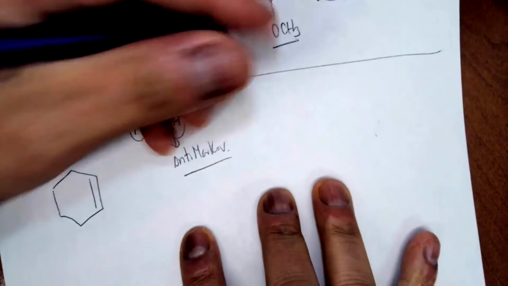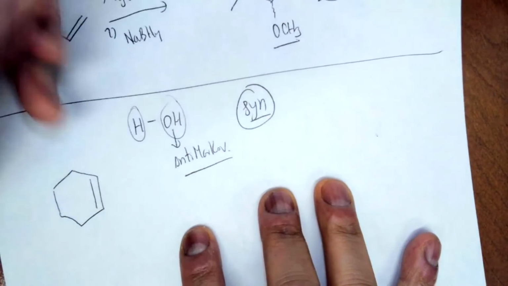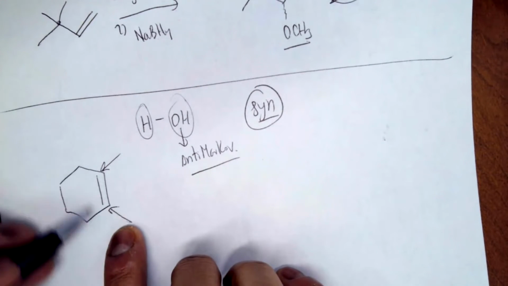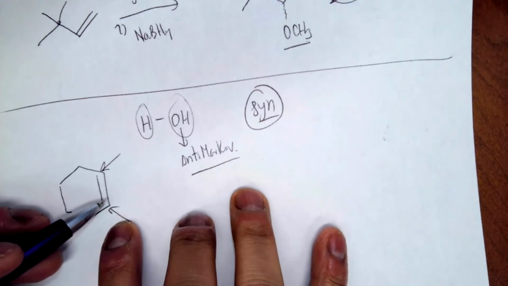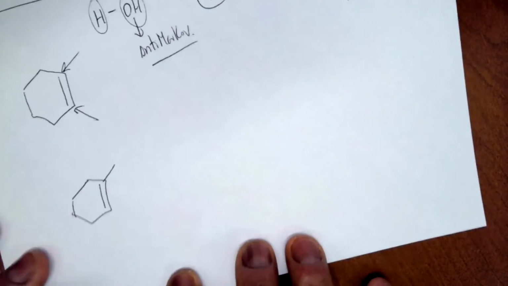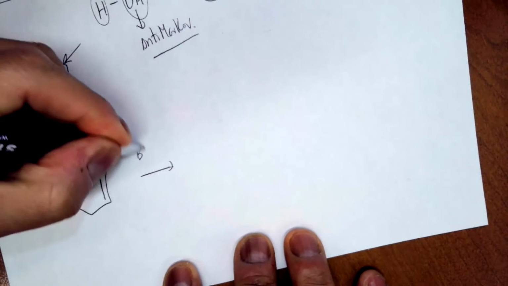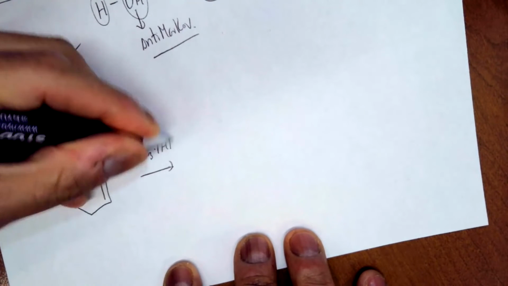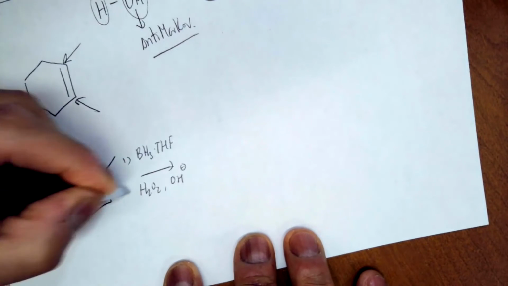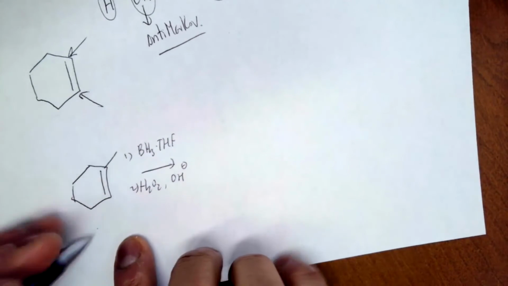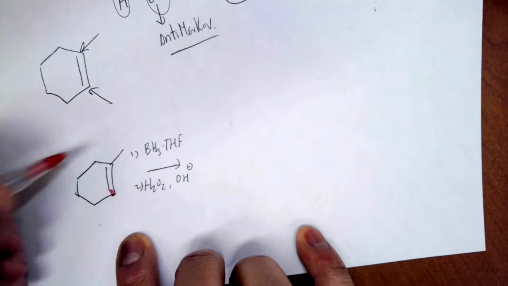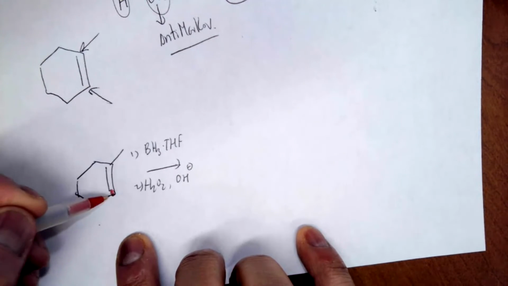In hydroboration, it's a syn addition, meaning that the H and the OH go on the same side of the alkene. Meaning that if you have a compound like this, I do the hydroboration, BH3, THF, hydrogen peroxide, sodium hydroxide, 1 and 2. Which one is my anti-Markovnikov carbon? This one is my anti-Markovnikov, which means that the OH will go there.